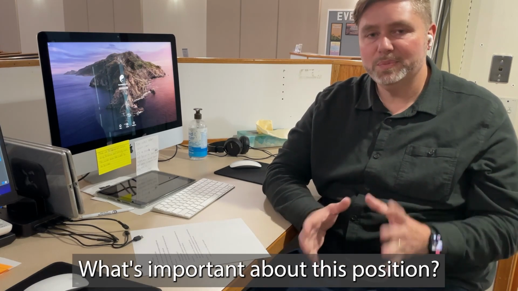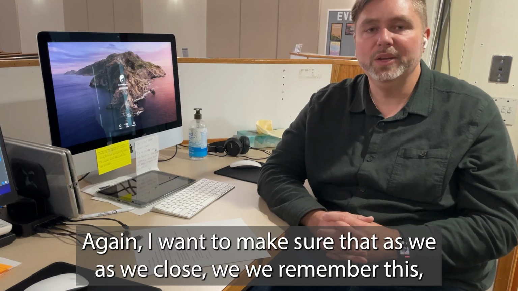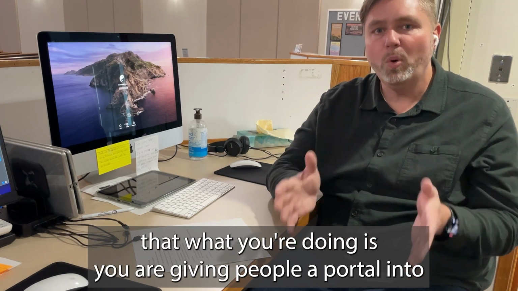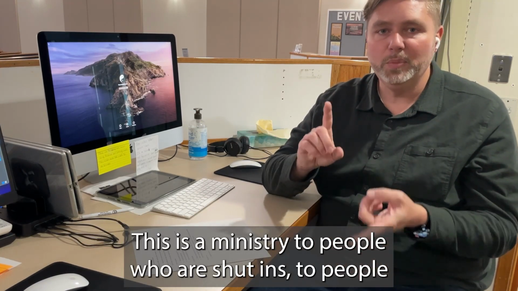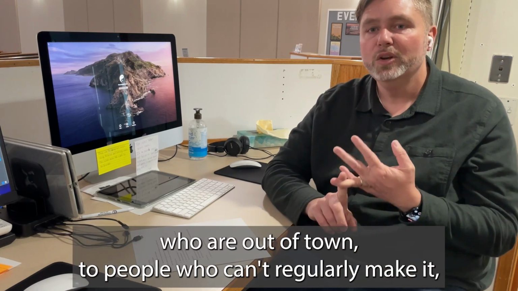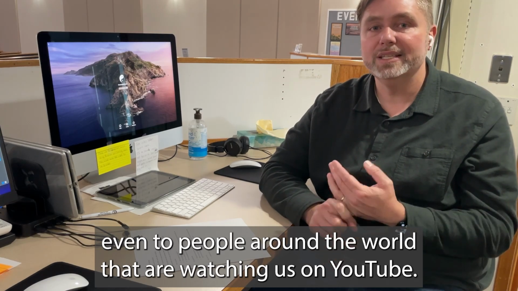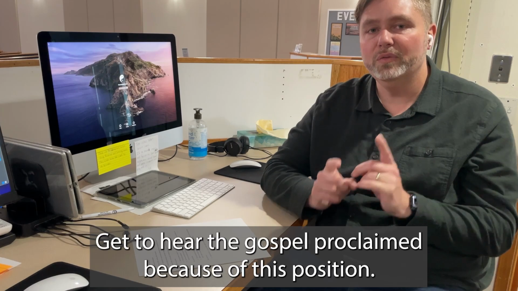What's important about this position, as we close, is that we remember what you're doing is giving people a portal into what's happening, what God is doing here at Generations Church. This is a ministry to people who are shut-ins, to people who are out of town, to people who can't regularly make it, even to people around the world that are watching us on YouTube, who get to hear the gospel proclaimed because of this position.